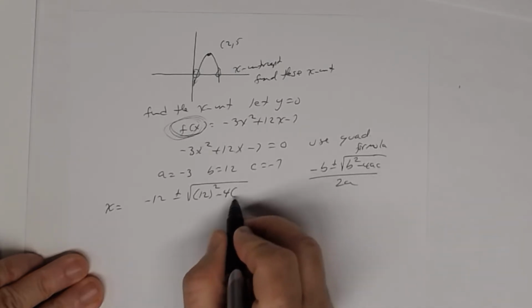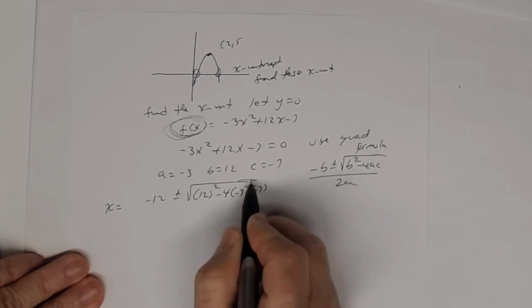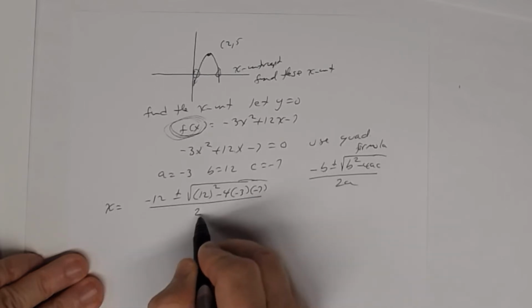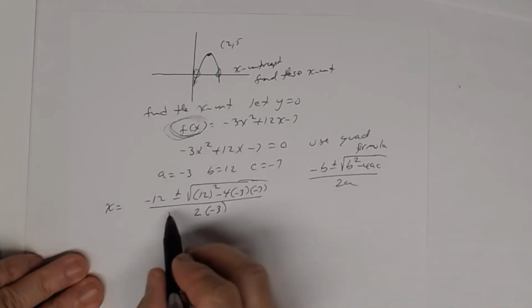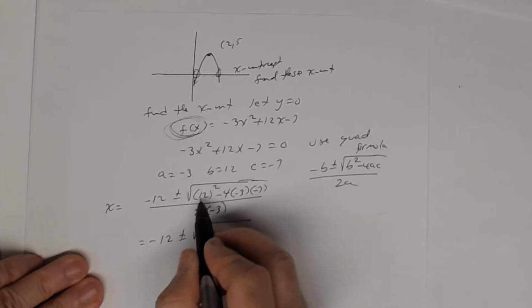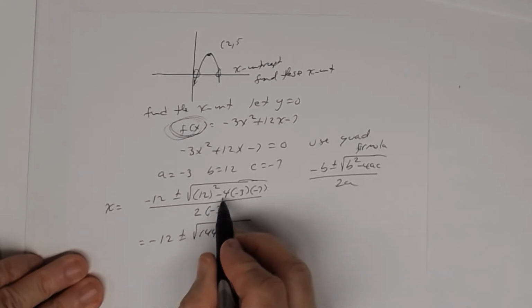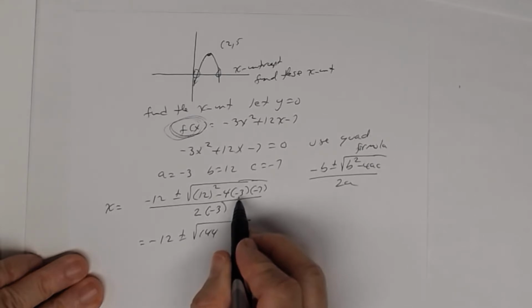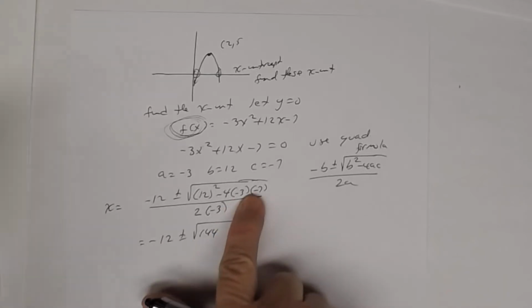So minus 4 times a, which is negative 3, times c, which is negative 7. All of that's being divided by 2 times a, which is negative 3. So I get negative 12 plus or minus the square root of 12 squared, which is 144, minus 4 times a negative 3, which is a positive 12, and then a positive 12 times a negative 7.